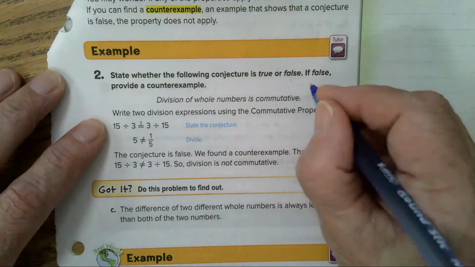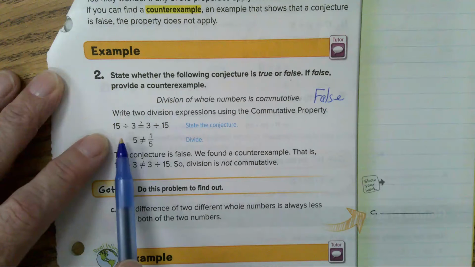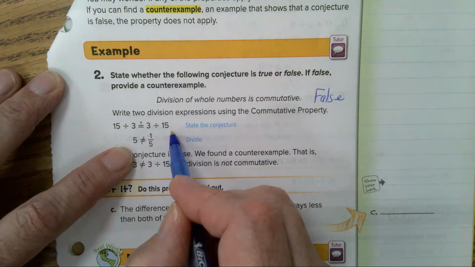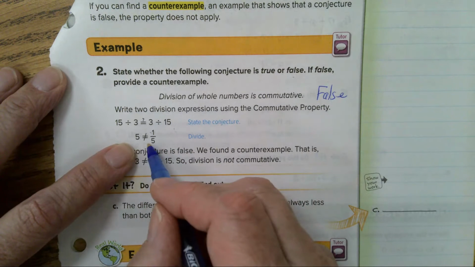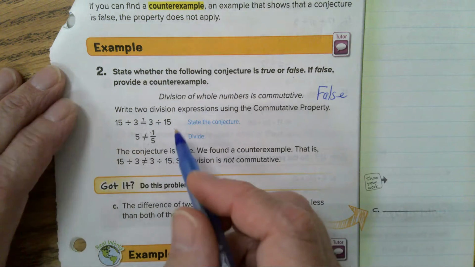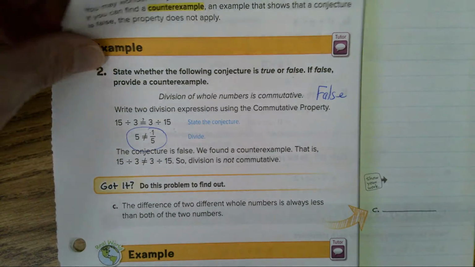Okay. Division of whole numbers is commutative. That is false. Because you can't do it. All right, because 15 divided by 3 does not equal 3 divided by 15. Why? 5 does not equal 1/5, does it? No. And that's all you have to do to prove that it is not true. All right, let's look at letter C.